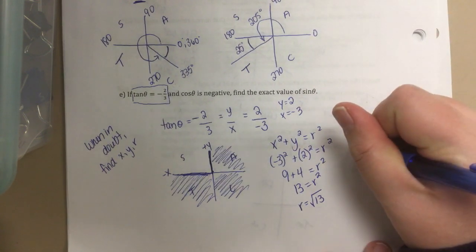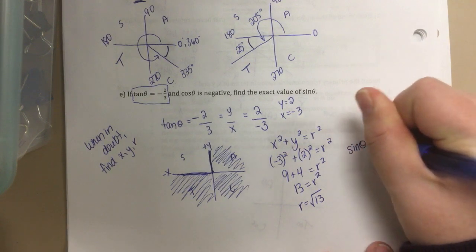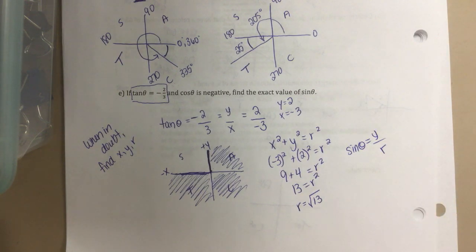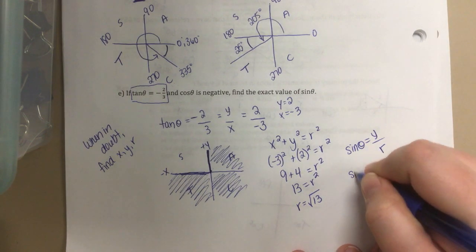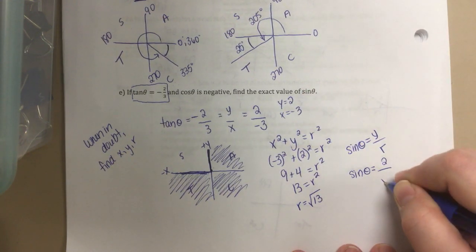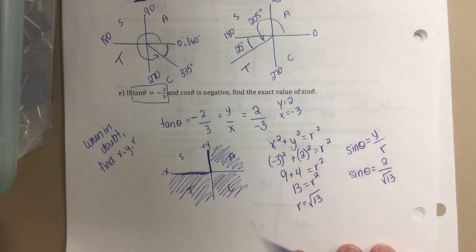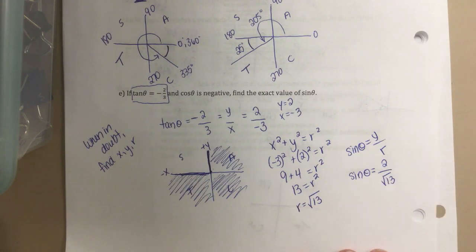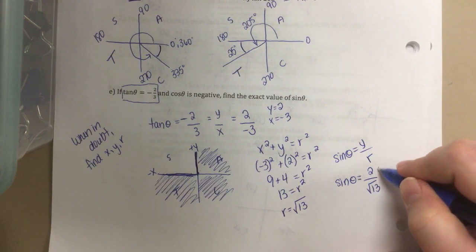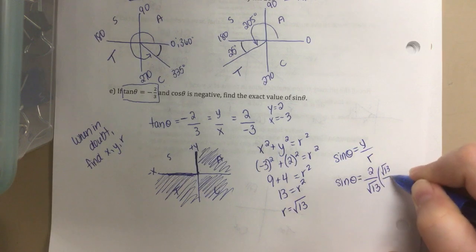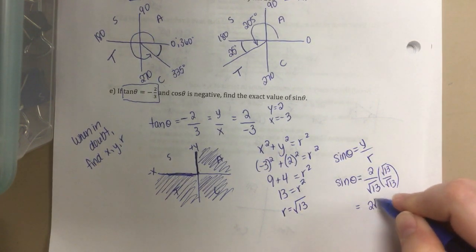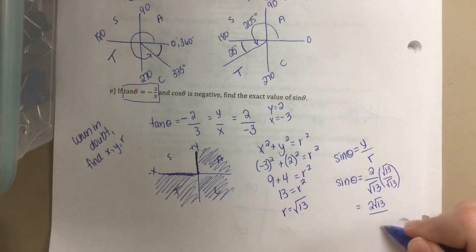And the last part of this problem is sine theta, that's what I was asked to find. Find the exact value of sine theta. Sine theta is y over r. Therefore, sine theta is 2 over root 13. It's positive, it is in quadrant 2, and a positive divided by a positive is still positive. Whenever we see a root in the denominator, we rationalize. So I've got to multiply by root 13, which gives me 2 times root 13 all over 13.